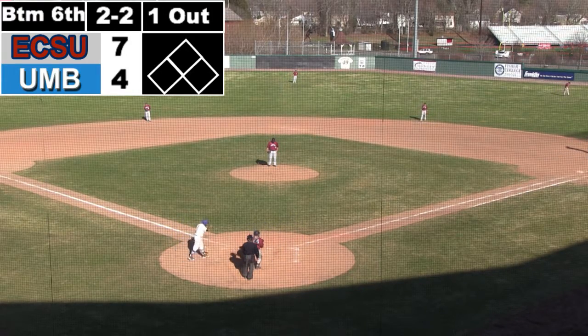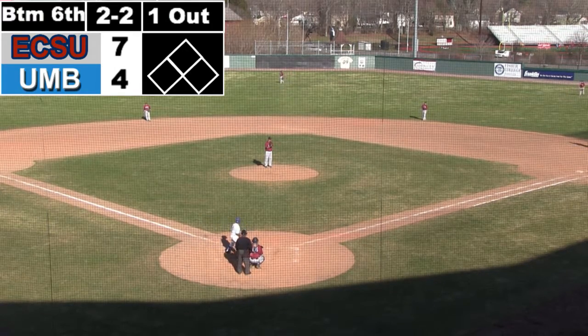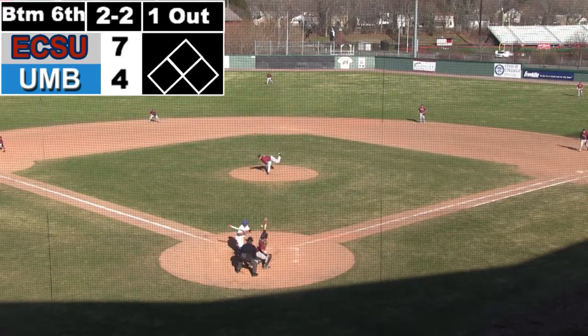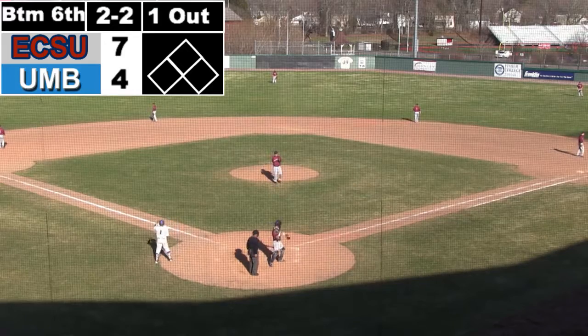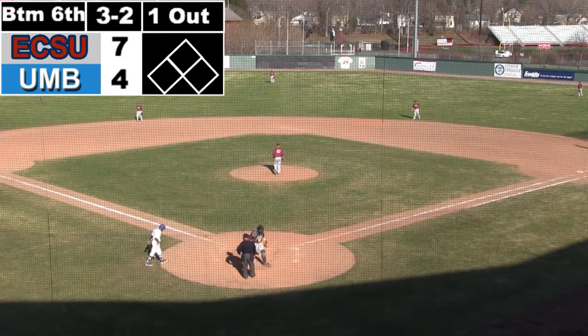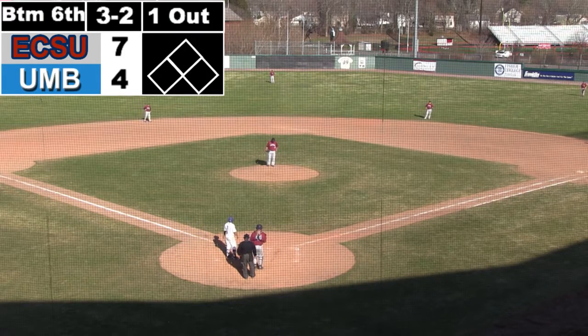Remember, Eastern did not throw their big bullpen arm, Adam Merritt, the team's closer, in game number 1, so the Beacons would like to strike sooner rather than later, knowing that Merritt could come on for the 9th, maybe even the 8th and the 9th if Matt LeBranch elects to go that way, as the count runs full here to Ezekiel Sanchez with one out in the bottom of the sixth.